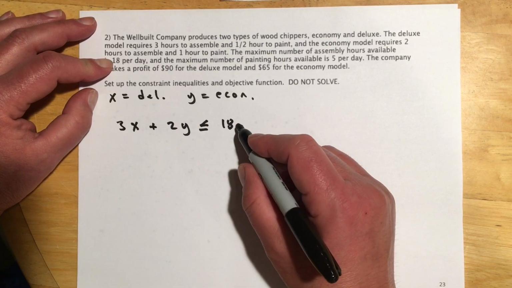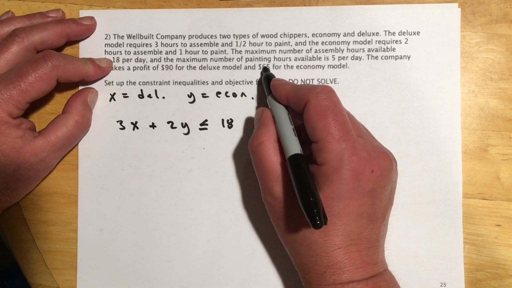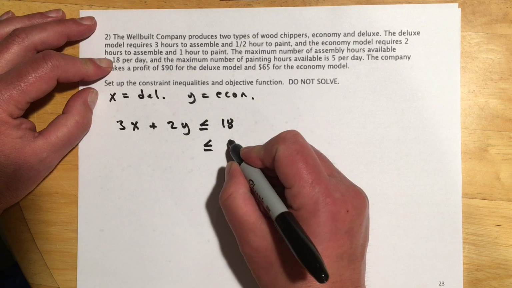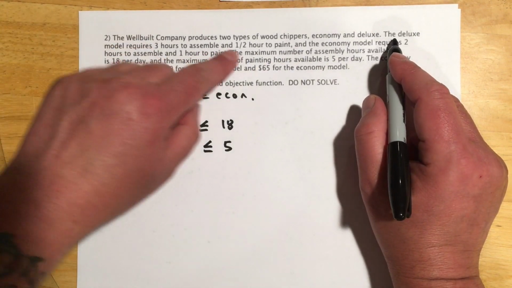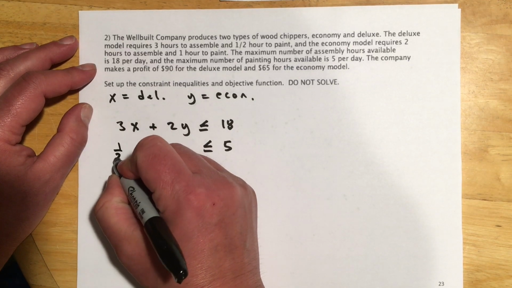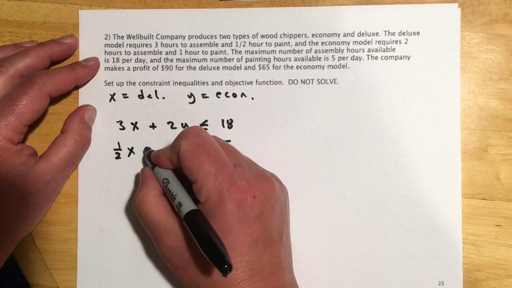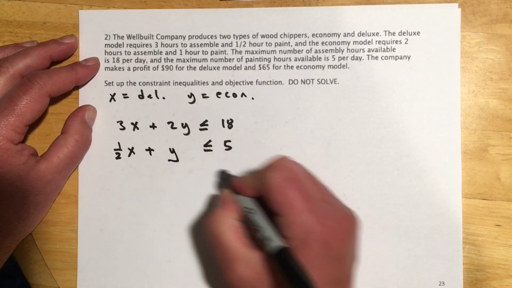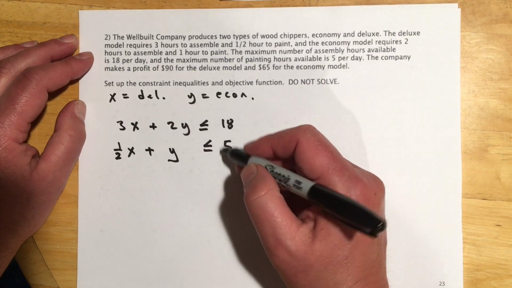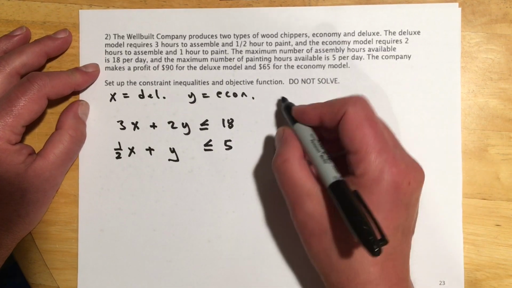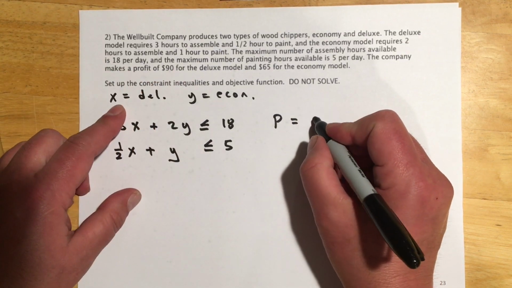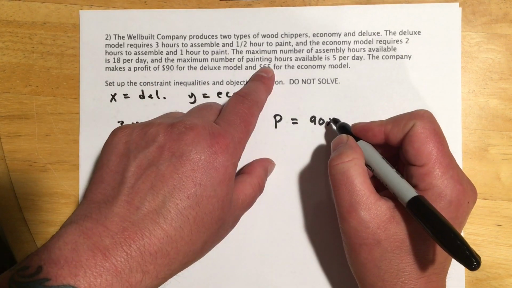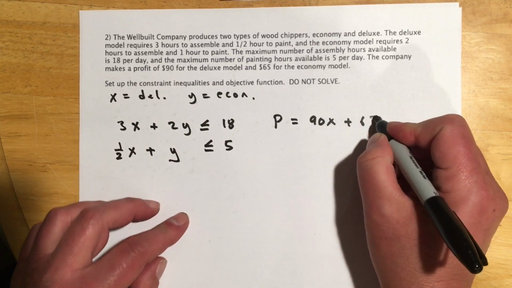So that would be my assembly equation. And then for my painting equation, that has to be less than or equal to 5. The first one, deluxe, took half an hour to paint, and then the other one took an hour to paint, so like 1y. So those are my constraint inequalities, and then for my profit function, that would just be P equals 90 times the deluxe and 65 times the economy.